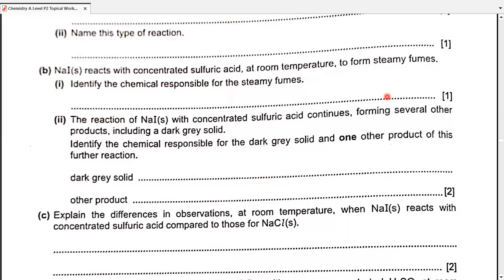In any reactions of sodium or potassium salts, halide salts I'm talking about, with concentrated sulfuric acid, the usual steamy fumes are because of the HX formed. Now, if it was sodium chloride, the HX must be hydrogen chloride. If it was sodium bromide, it should be HBr. For sodium iodide, it should be HI. These are responsible for the initial steamy fumes, but sometimes there are more products, and that's what we're going to handle in upcoming questions. Moving on to part B, part 2.